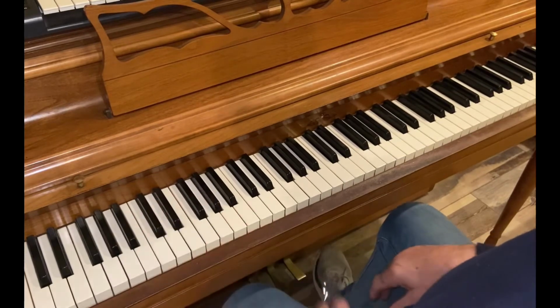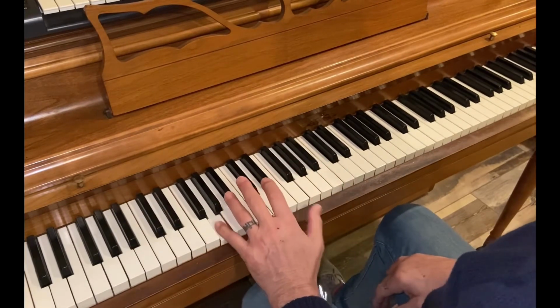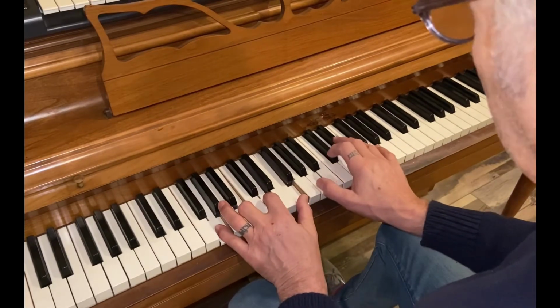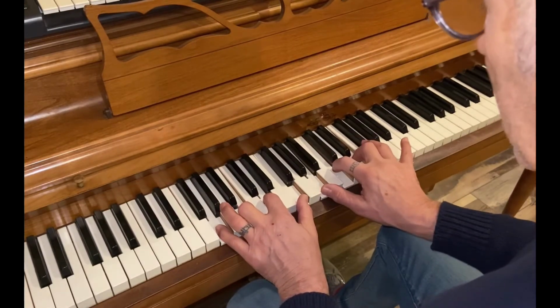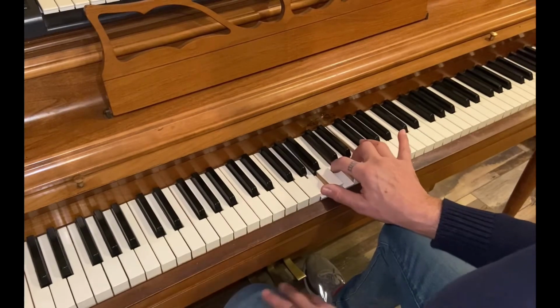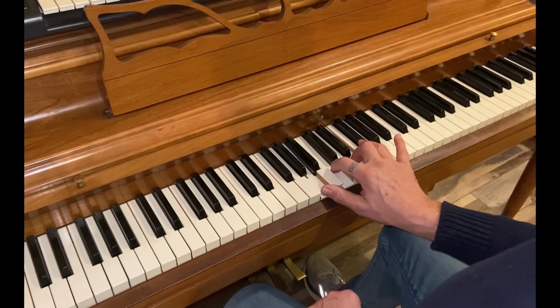But let me show you something interesting. If we go 1, 3, 5, flat 7, 9, 11, 13, get rid of the dominant 7th chord, guess what? That's an A minor. So you have a G dominant chord as the bottom 4 and an A minor chord as the upper 3.